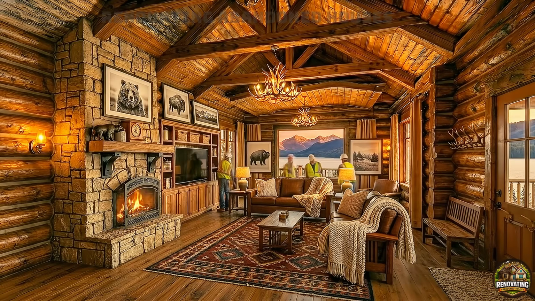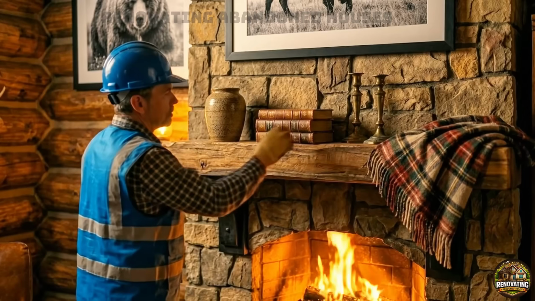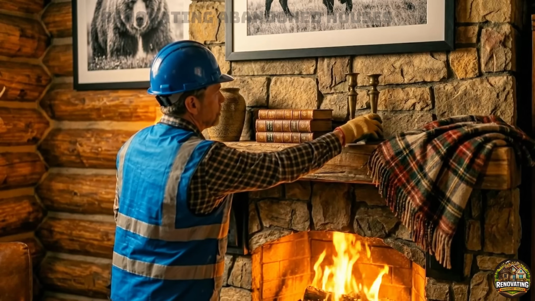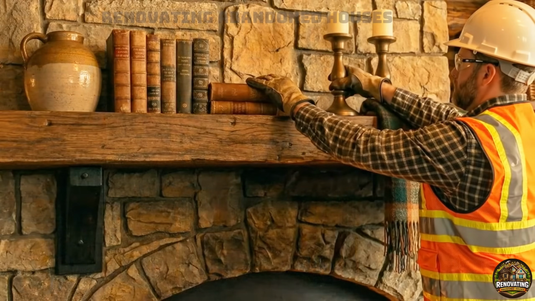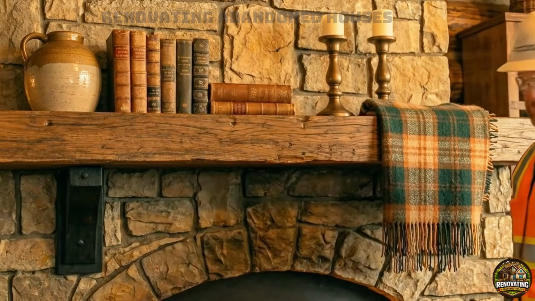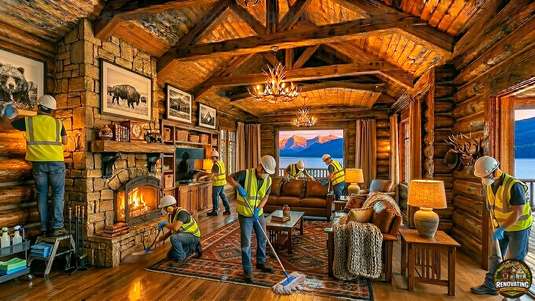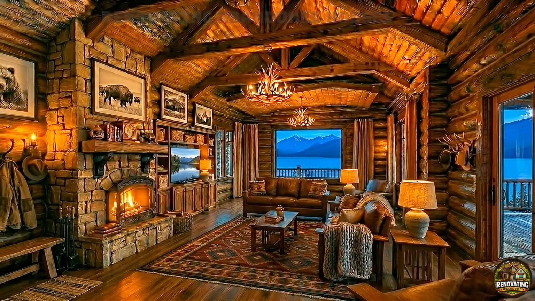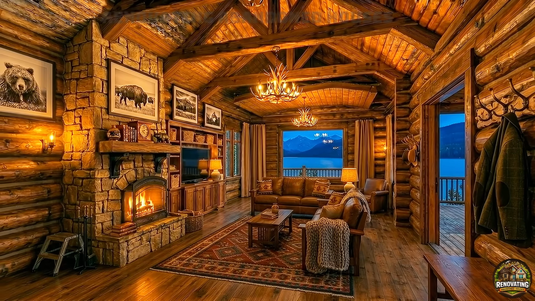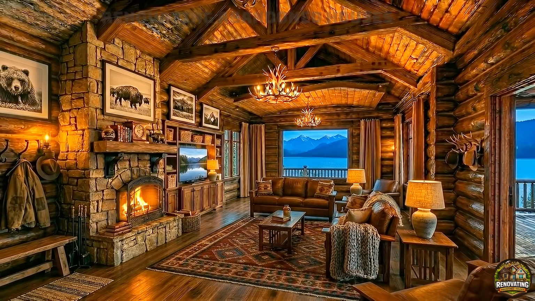Cognac-colored leather armchairs, a Navajo-patterned rug, and wildlife photographs add texture and a personal story to the room. Craftsman-style windows, true panes, offer views of the distant lake. When the fire is lit and the sun sets, this room does exactly what a great living room should do. It makes you not want to leave.